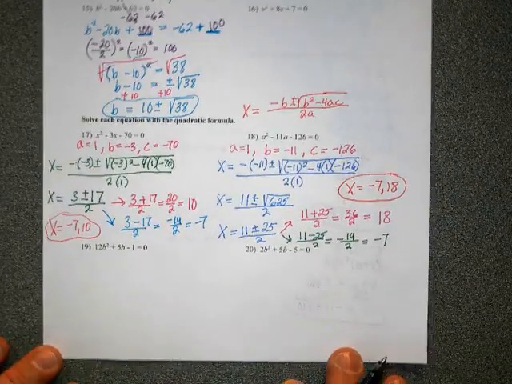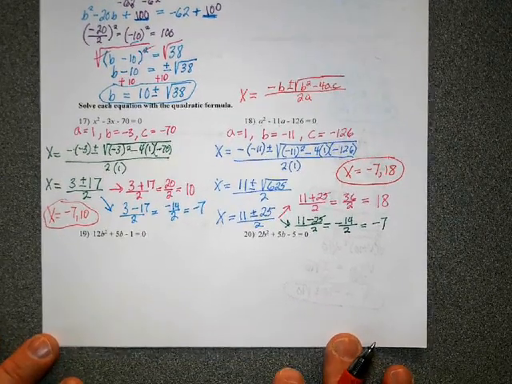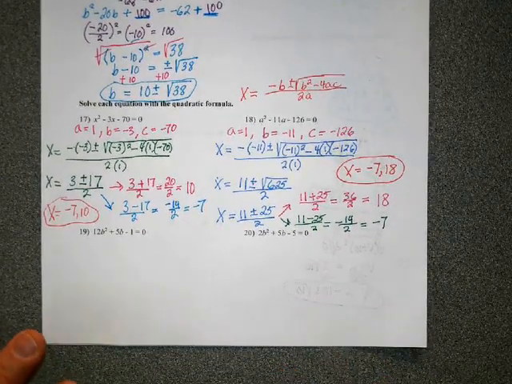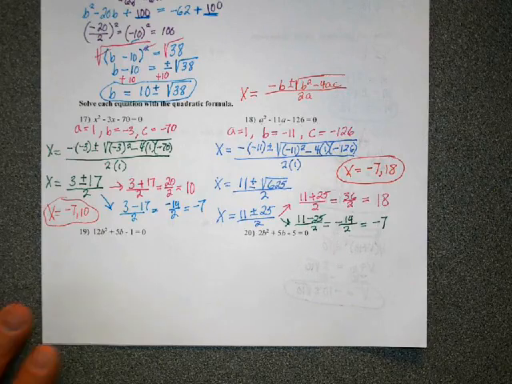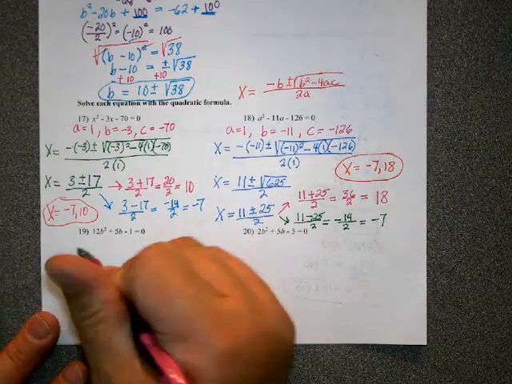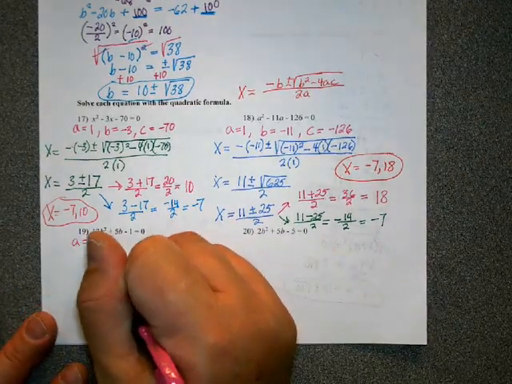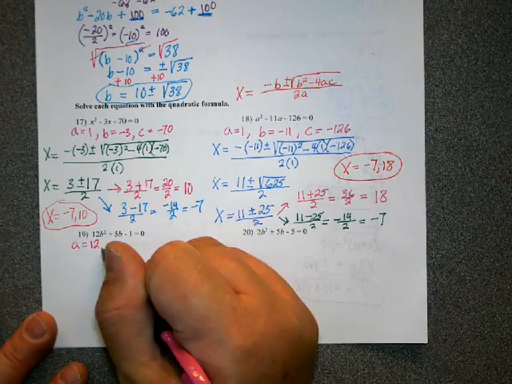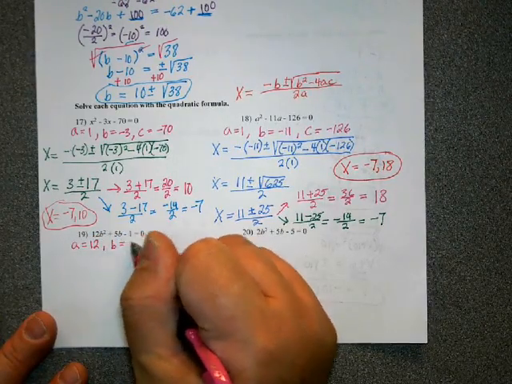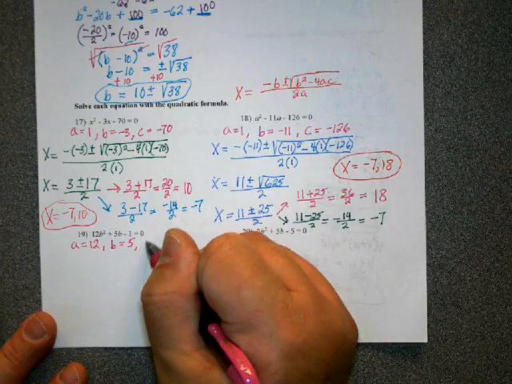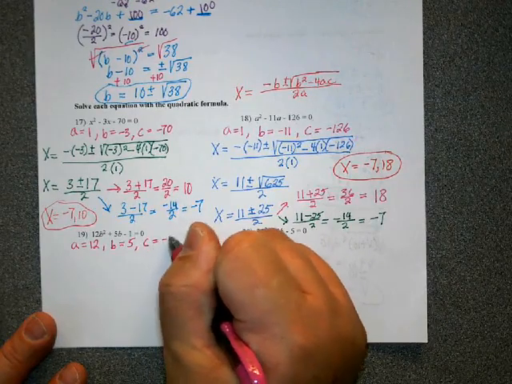And the last one, I have a 0 already. So my A is 12. B is 5. C is negative 1. Let's go ahead and plug it in.